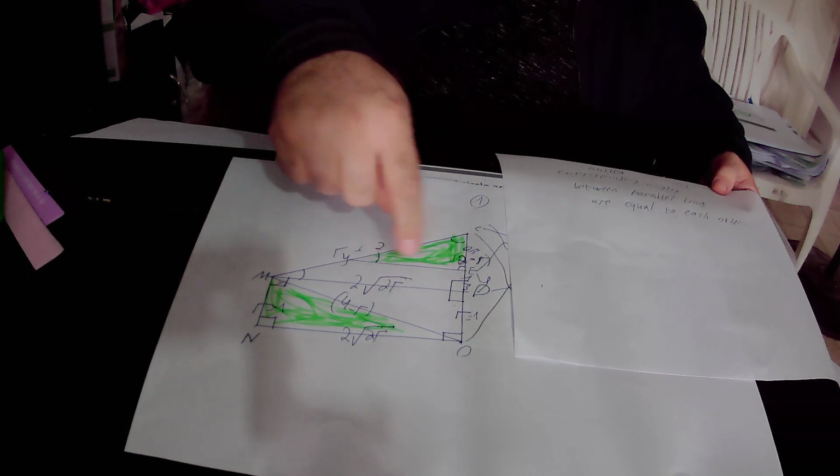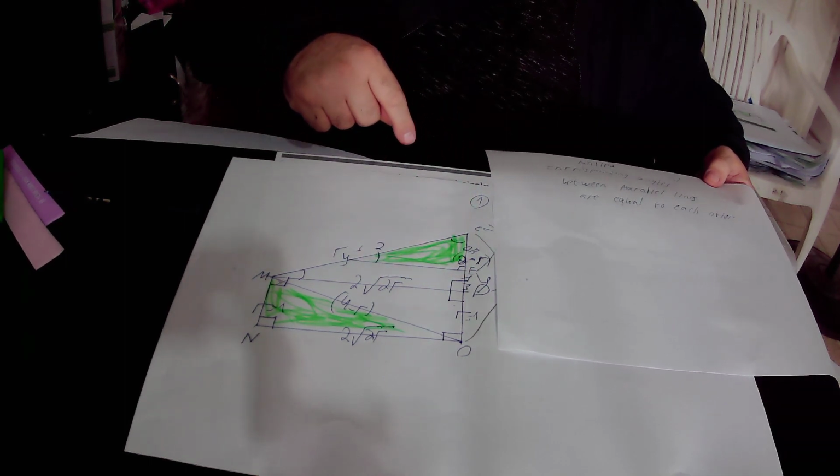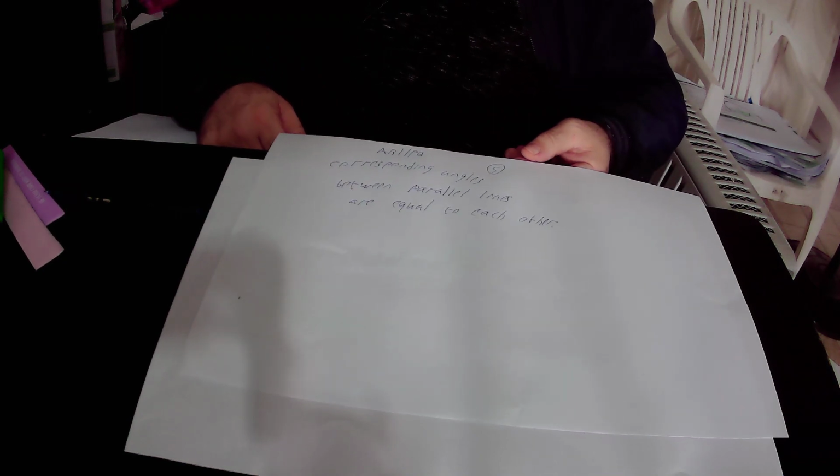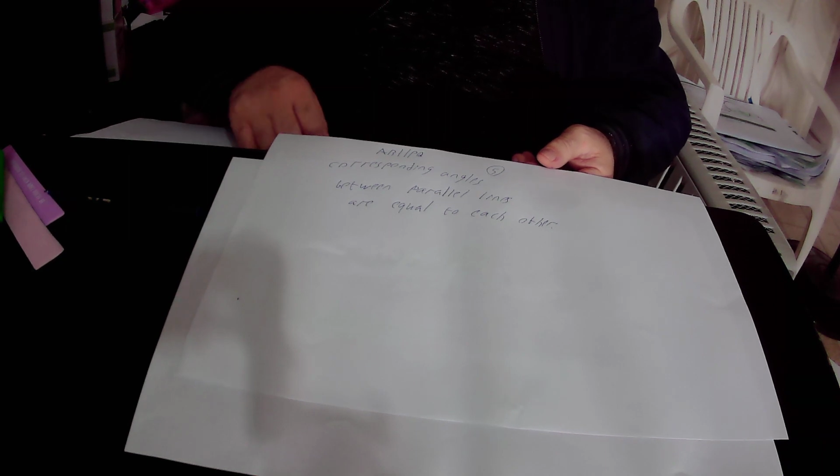Therefore triangle CMD is a right triangle, according to the rule that corresponding angles between parallel lines are equal to each other. Okay?